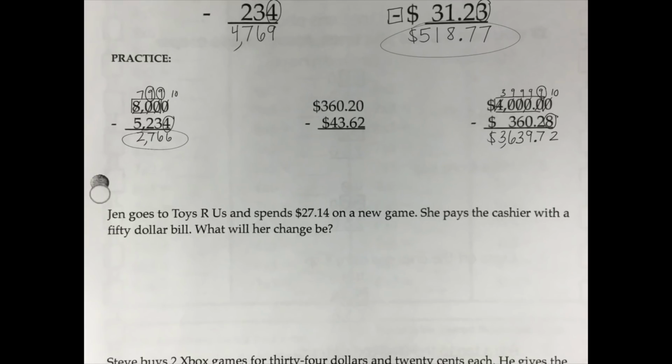Welcome back. Go ahead and check your work with the 2 that I have finished here. You should have gotten 8,000 minus 5,234 equals 2,766. If you didn't, pause the video, make your paper match mine, see if you can find your mistake. We'll do this one together in a second, but jump over to this one here.